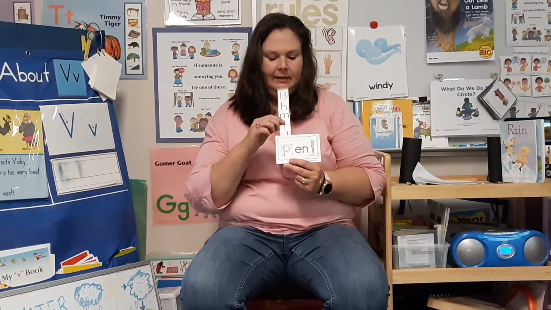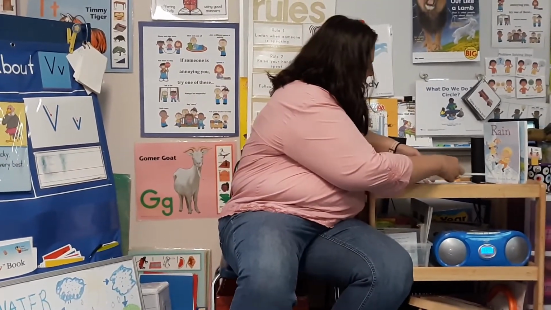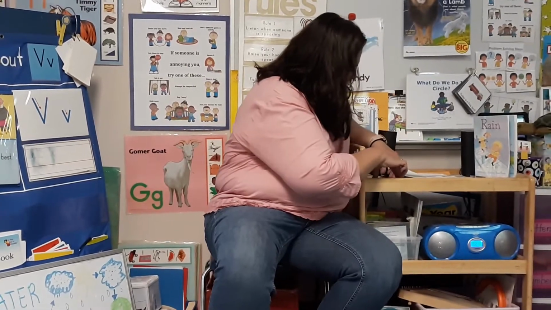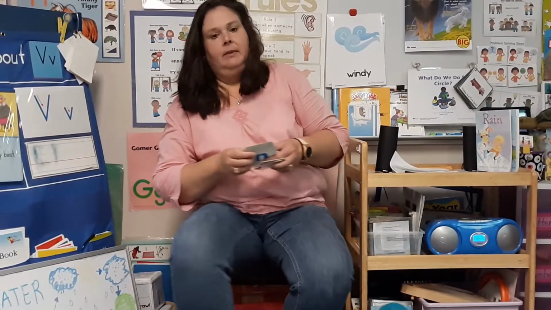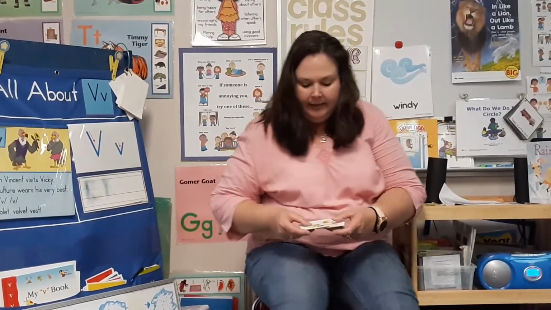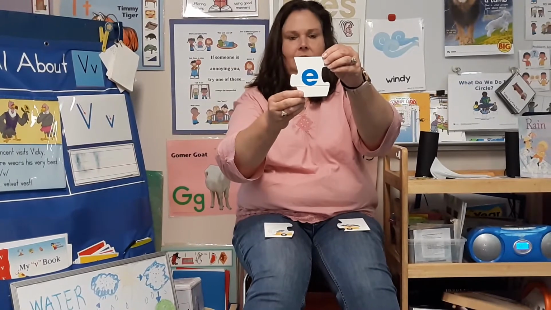And our last letter, P, N, pen. So that is a way that you can work with word families. So that's two word families you can work with. And you can also, friends, build them with the three letters. So when we put our three letters together, we know that we're working on our vowel that is this letter. That's right, E. E says eh.